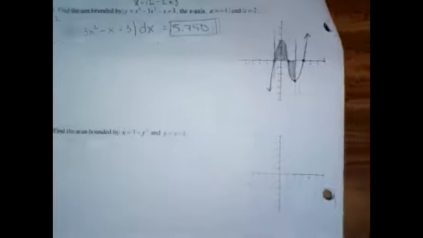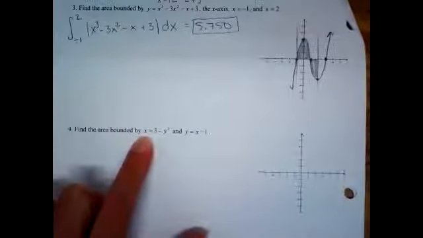Okay, find the area bounded by... Oh, that's a little weird. This one's going to be a sideways problem. I know I said that there's not really a definitive way to tell, but this is a huge clue. The equation's written backwards. Instead of y equals, it's x equals. You see what I'm saying?